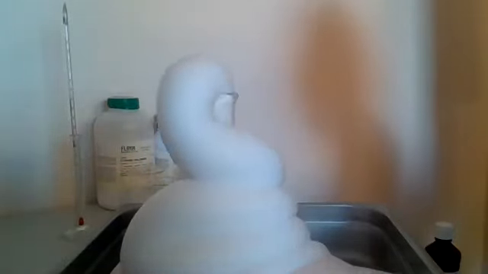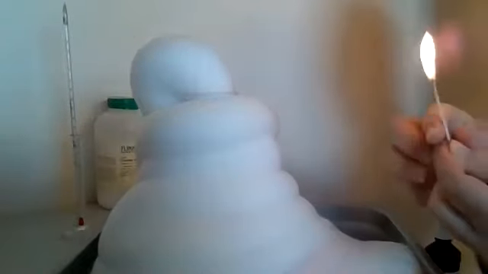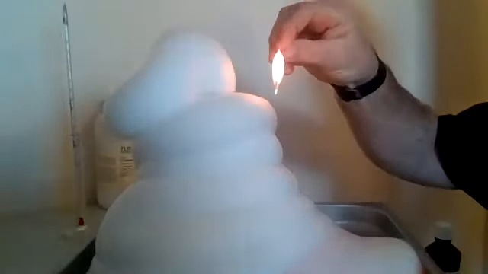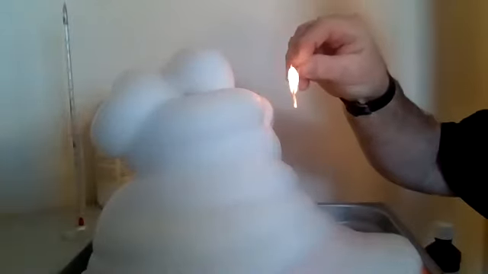What's actually being produced, and a good indicator of a chemical change is a new substance, is a gas. And that's hydrogen gas. Hydrogen gas is highly flammable, so I'm going to light this up. I've got a wooden splint here and will put it into our bubbles. You can see it lighting up.